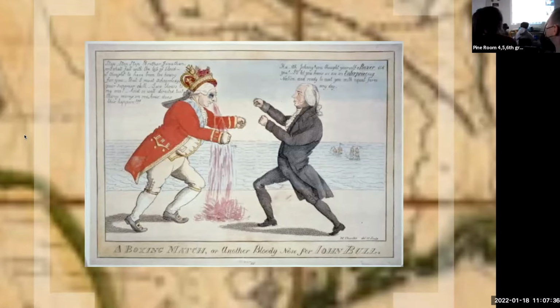I noticed that King George has a black eye and I think a bloody nose too. Right? He's got a black eye, he's got a bloody nose, kind of an impossible amount of blood coming from his nose, right? It's not real. But what they're saying is he's getting beaten up, right? Great Britain is being beaten up by America. What else do you notice?